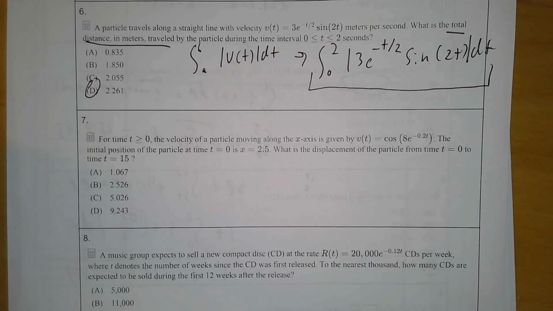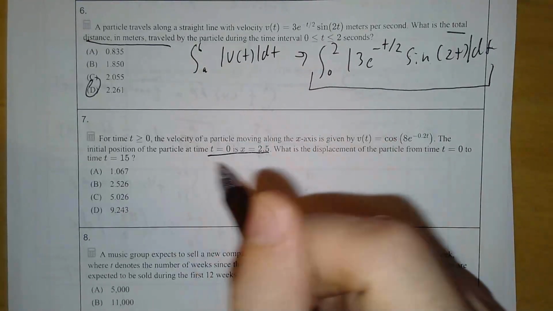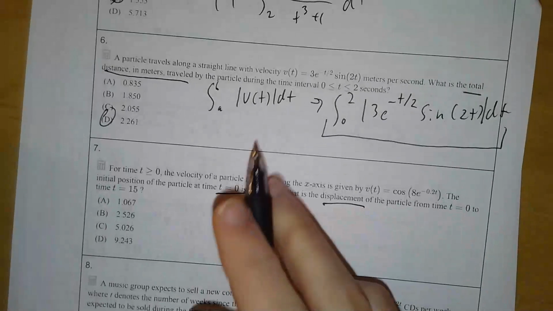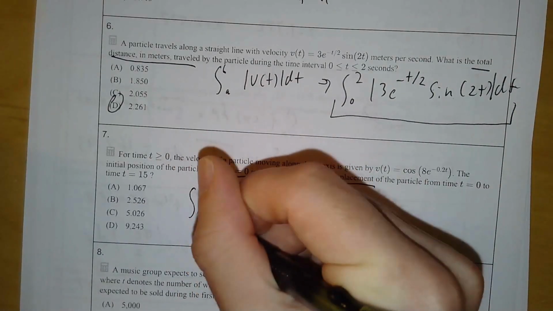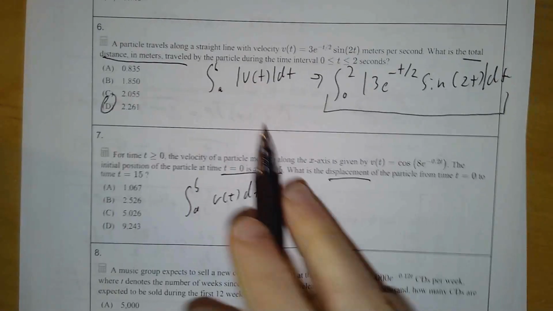So this is interesting. It's not asking for the final position. So this is kind of a red herring, because you don't need this. It's just asking for displacement. And displacement is similar to this, but not with the absolute value. It's just the integral from a to b of v of t dt. So I don't need to do the absolute value.